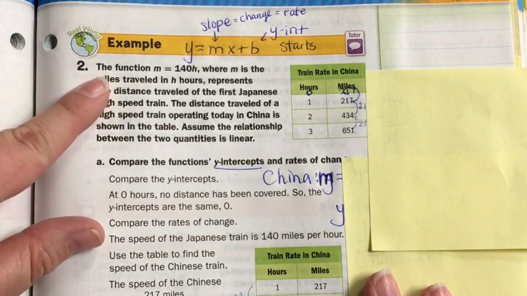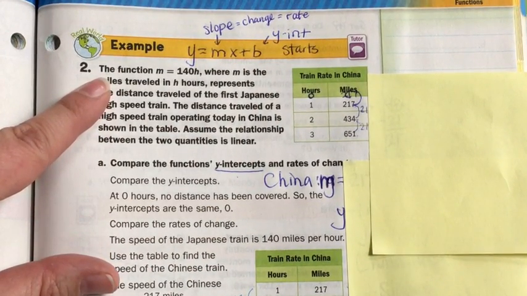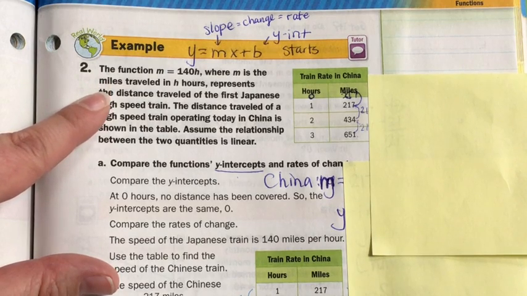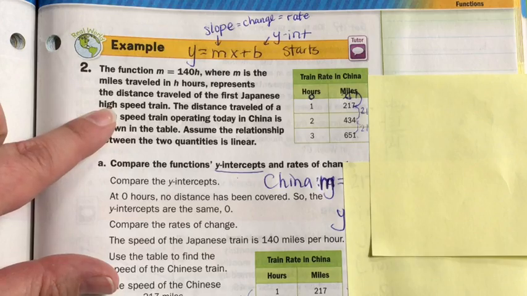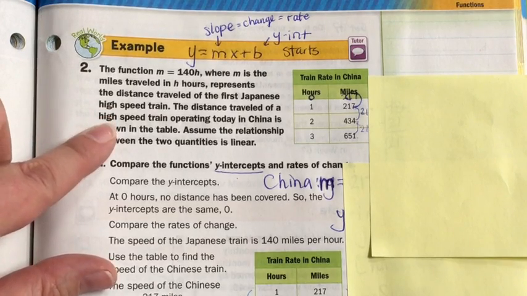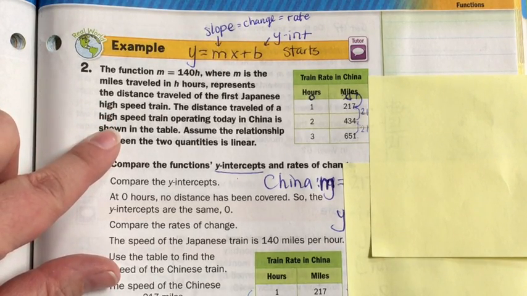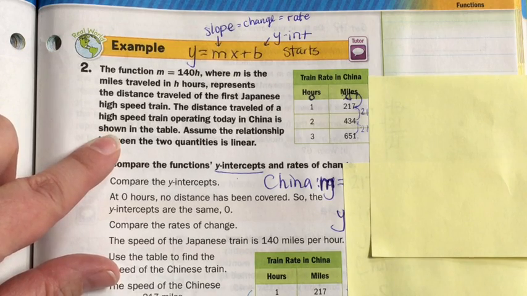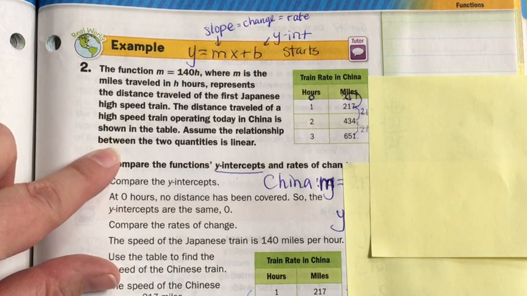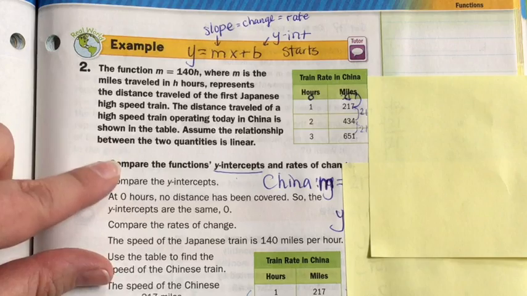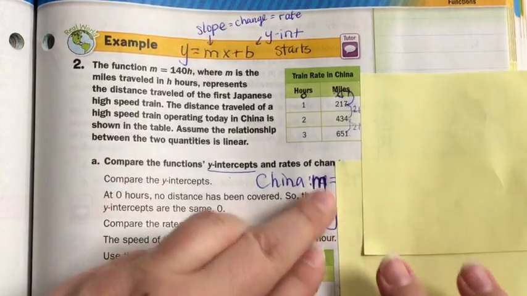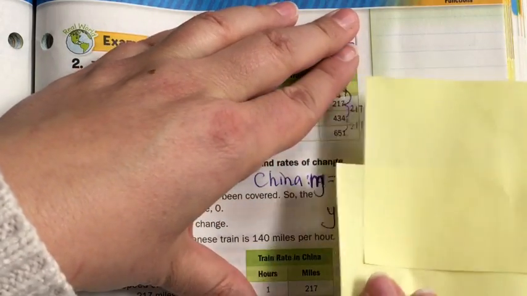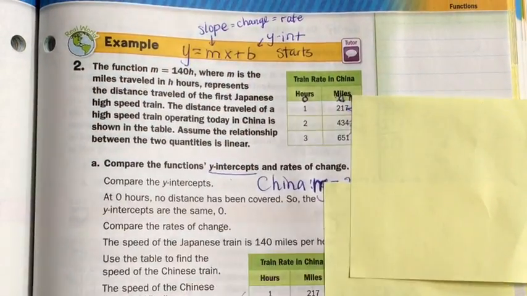So here's this first problem. The function m equals 140h, where m is the miles traveled in h hours, represents the distance traveled of the first Japanese high-speed train. The distance traveled of a high-speed train operating today in China is shown in the table. Assume the relationship between the two quantities is linear. So we're supposed to compare the functions' y-intercepts and rates of change. And I did this accidentally already, and I need to fix it.